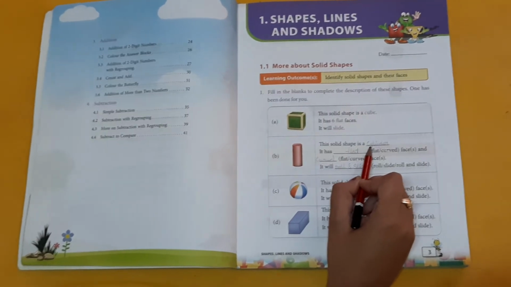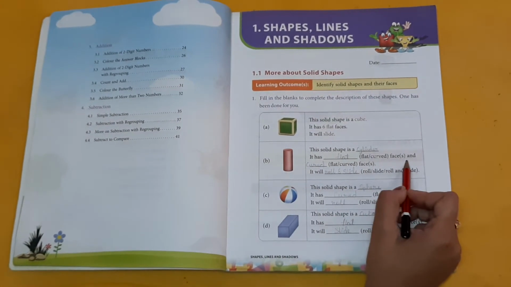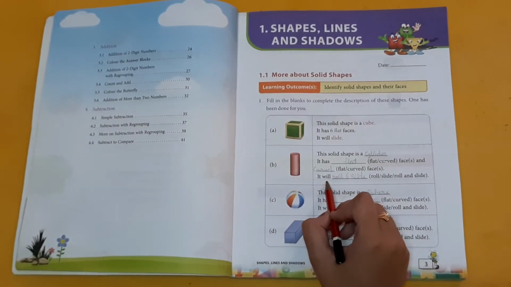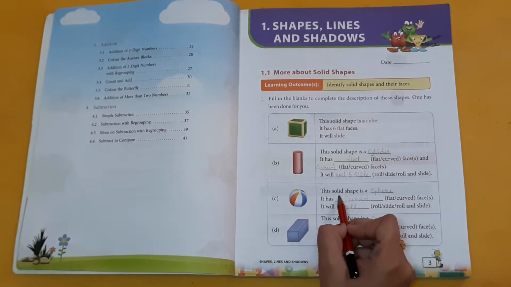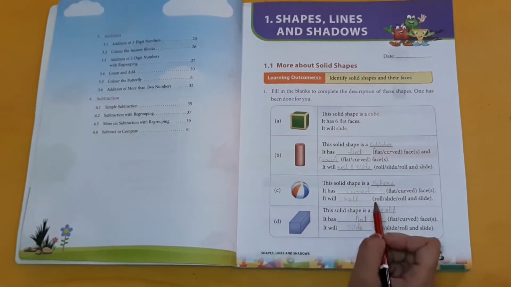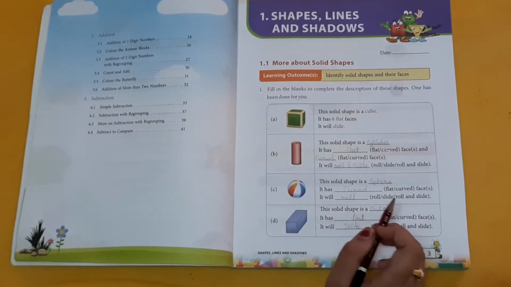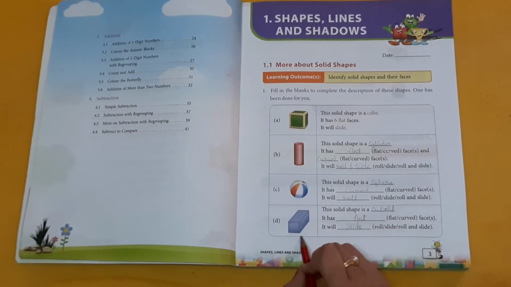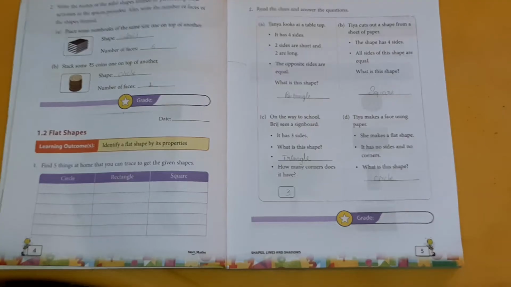Second one, this solid shape is a dash. Yes, you guessed it right. It is a cylinder. It has a flat face and a curved face. It will roll and slide. This solid shape is a sphere. It has a curved face. It will roll. It doesn't have any flat face. This solid shape is a cuboid. It has a flat face. It will slide.